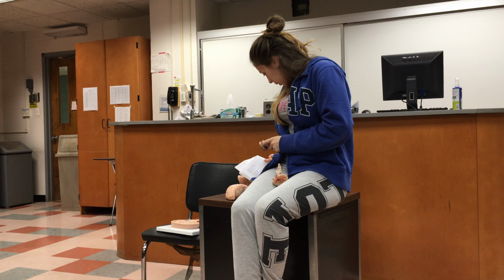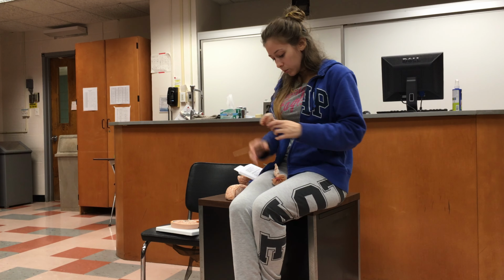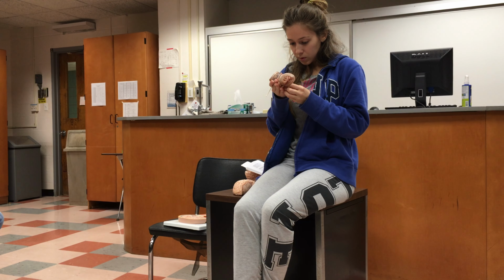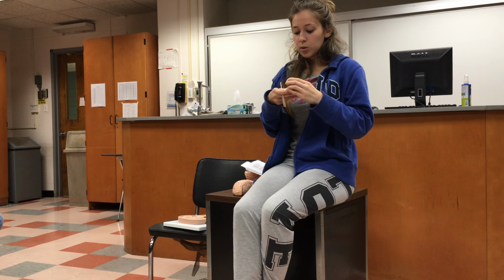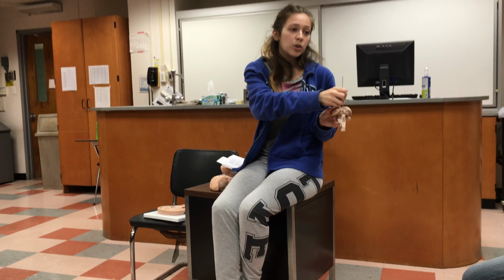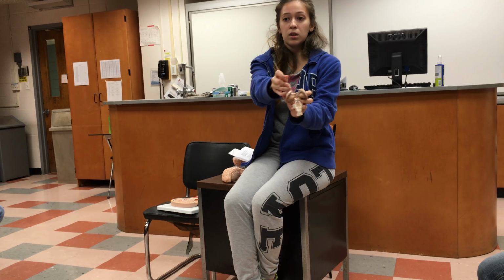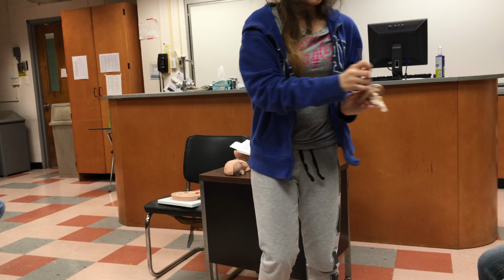And then what else do we have? We have the pineal gland. The pineal gland is this red dot right on top of the superior colliculi. It's a red dot. It's really, really tiny again. So pineal gland.